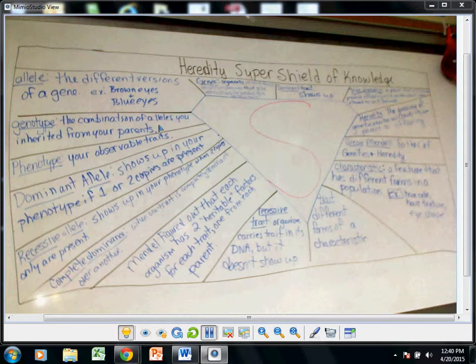Speaking of alleles, there are also different kinds of alleles. There can be a recessive allele or a dominant allele. A dominant allele means that it shows up in your phenotype if one or two copies are present. And the recessive allele shows up in your phenotype when only two copies are present. So you have to inherit both of those from your parents.